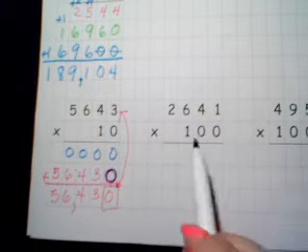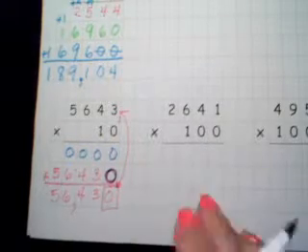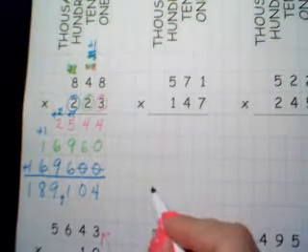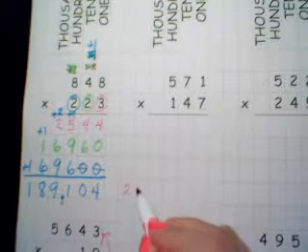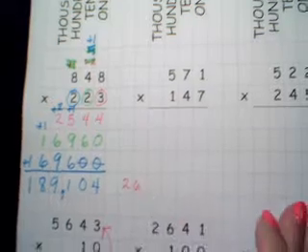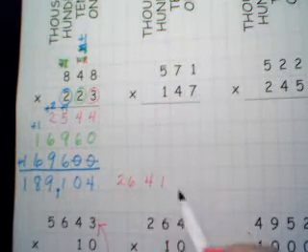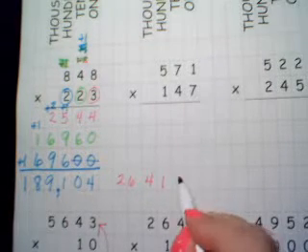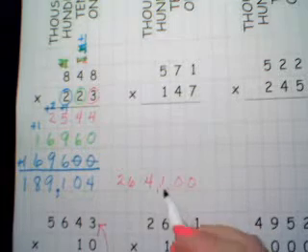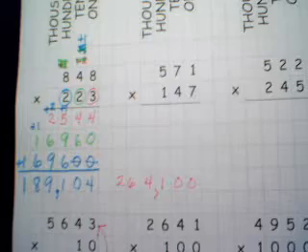Do you think that the answer to this problem would be, let's put it right here, 2, 6, 4, 1, okay? And then let's just add these two zeros here, okay?